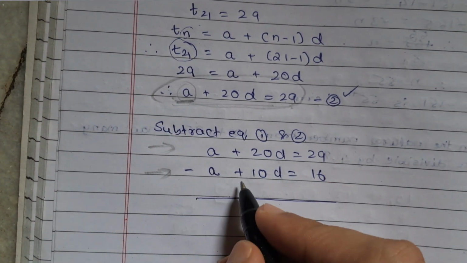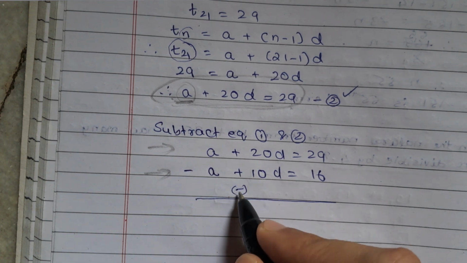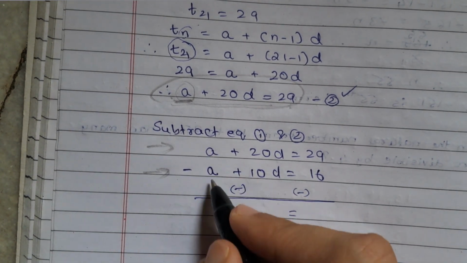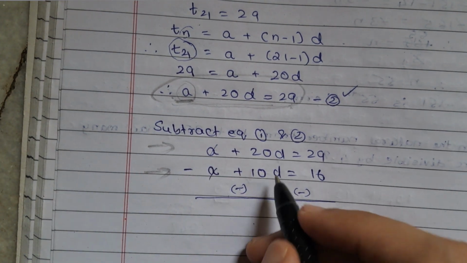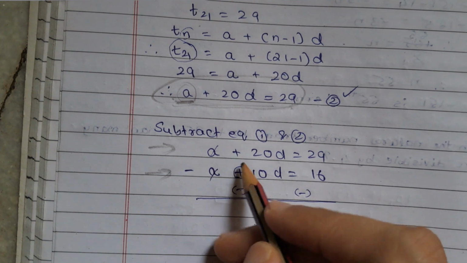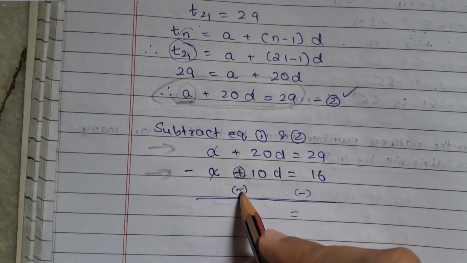Since I am doing subtraction, I know there should be a sign change happening. Since it is minus, this plus will become minus. Here there is no sign, so it will become minus. A minus a, nothing will be left. I don't need to write anything. Just remember, this plus is no more there because it has become minus now. So plus minus is minus.